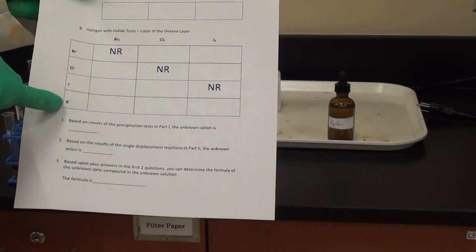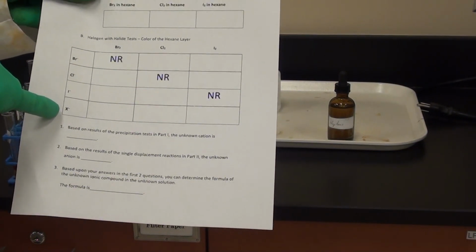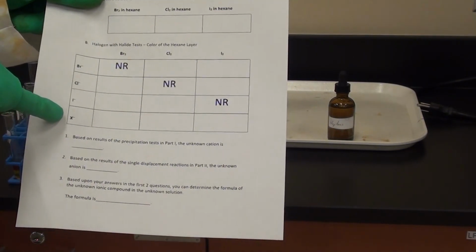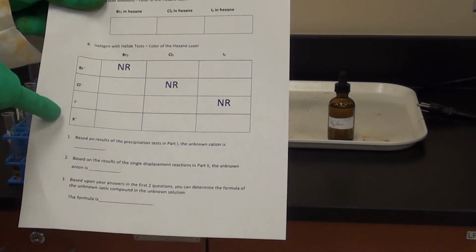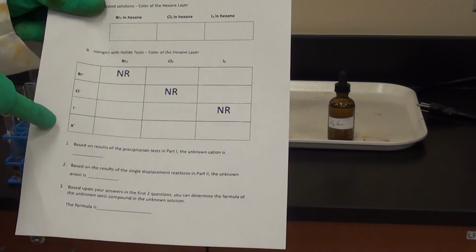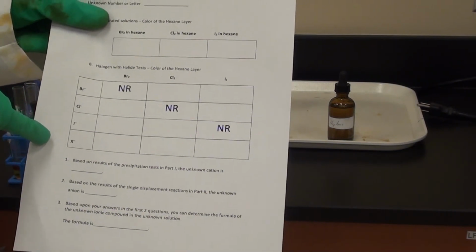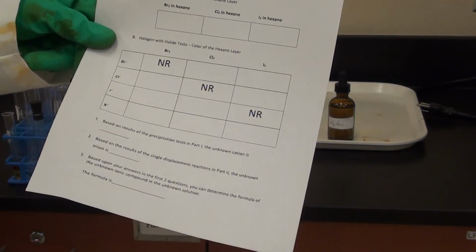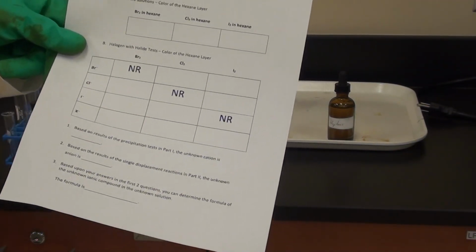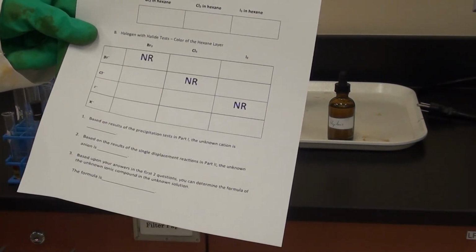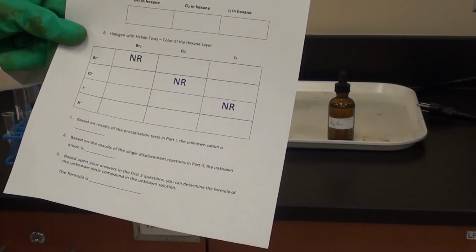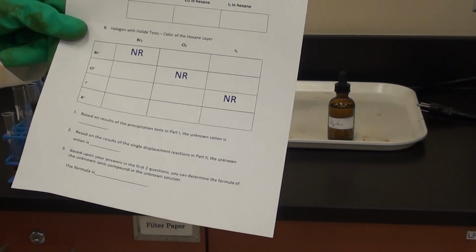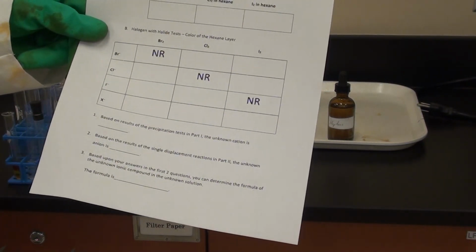Now at the bottom, X minus, that corresponds to your unknown. Now something I want to point out here is that whatever unknown you use in part 1, make sure you use the same unknown for part 2. Otherwise your results will not make any sense later on. Now you've got to remember that your unknown consists of 2 parts, a cation and an anion. You're analyzing the cation in part A, you're analyzing the anion in part B. And your anion will be either one of Br minus, Cl minus, or I minus.